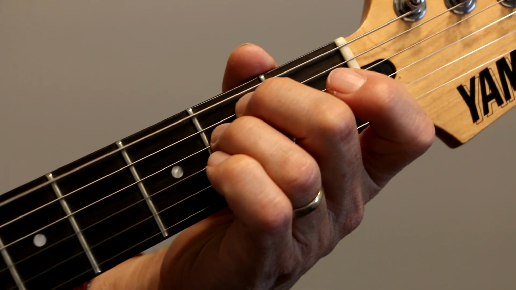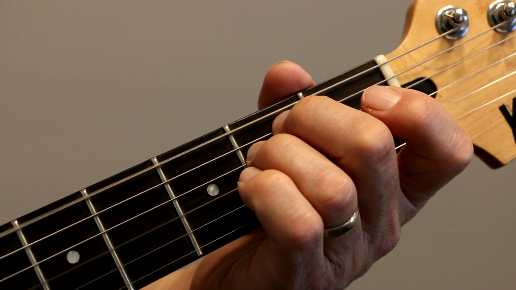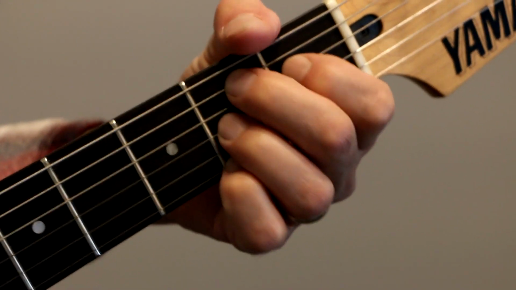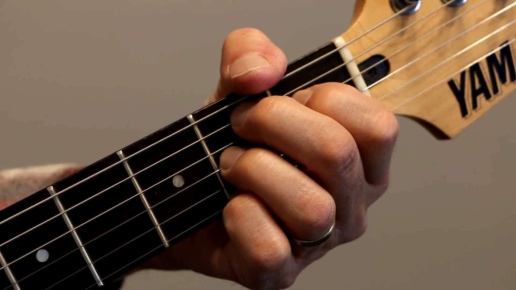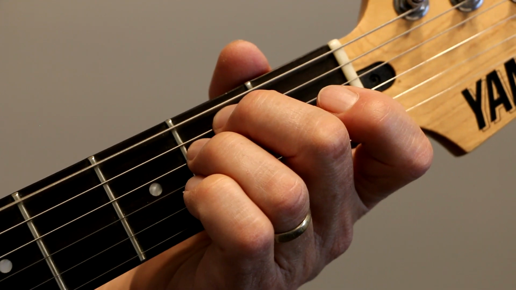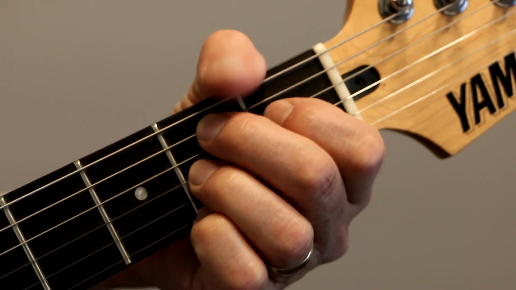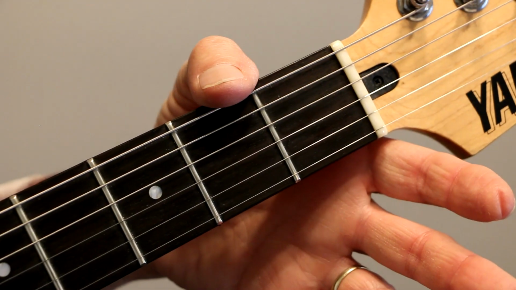So you have E minor, "like a river flows." So there's your B7 chord. And then you go back to E minor. "Like a..." So I just put my thumb over and just put my thumb on that E string.